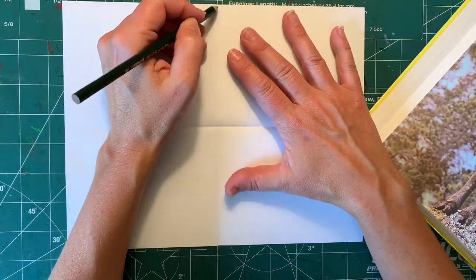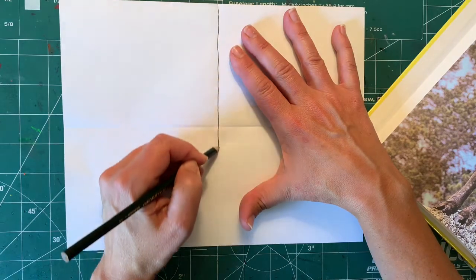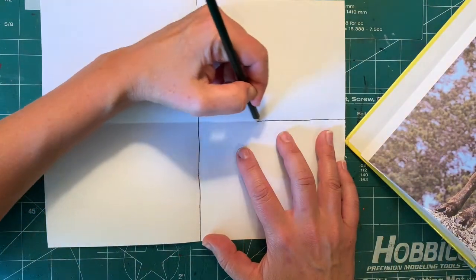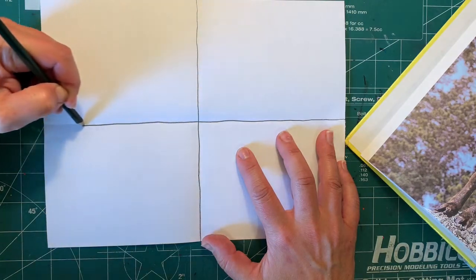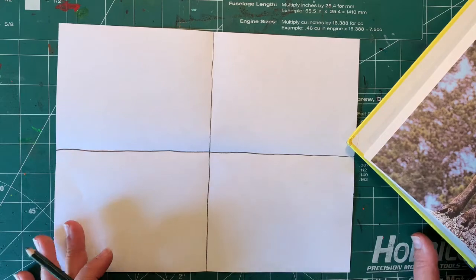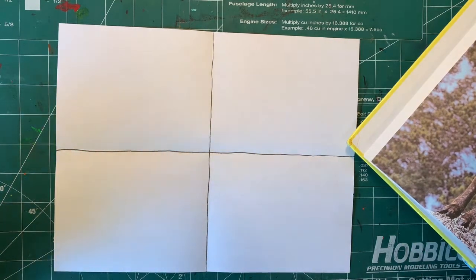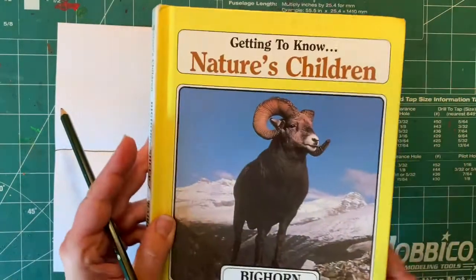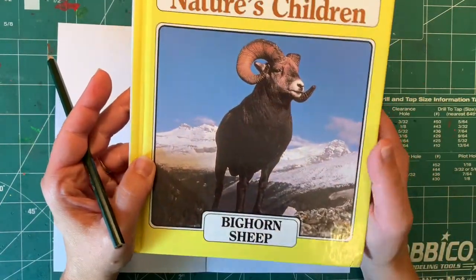I'm just going to outline those with my pencil, and since this is just practice, I'm not going to use a ruler or get really picky about it. When we do our final one, we will be a little more precise. Okay, now you're going to go ahead and practice with me on the animal that I chose for today. I have a book about Bighorn sheep.